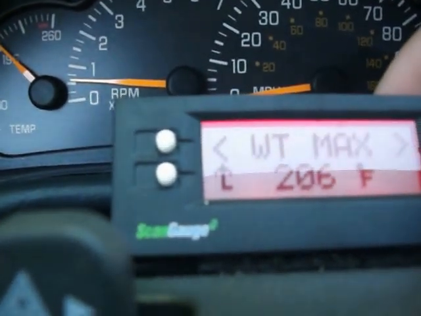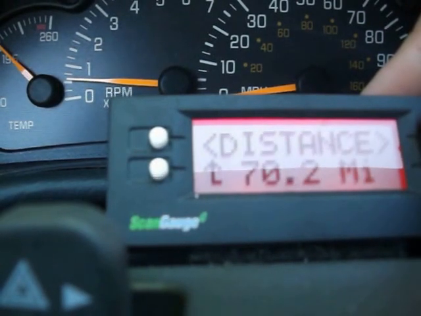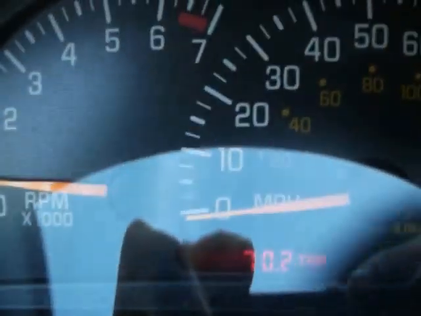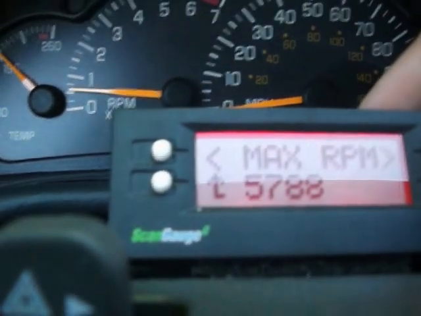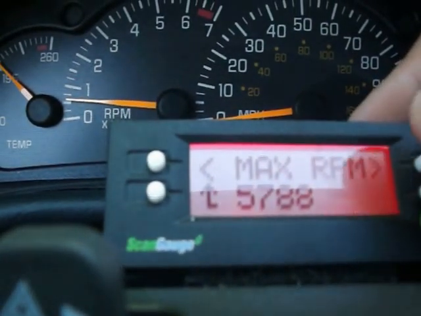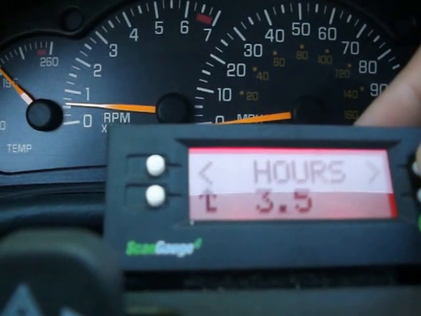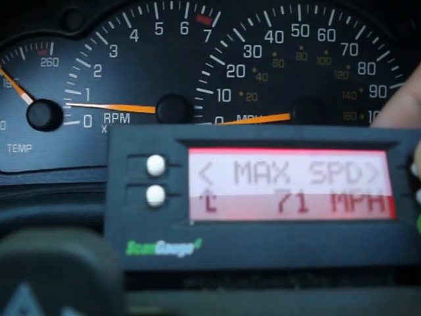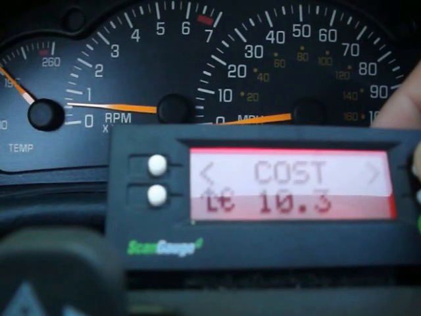Anyway, max temperature, that is saying how hot my car was total since I reset it. Distance 70 miles, 0.2. As you can see, it says 70.2 right there, so that's accurate. Max RPM, my max RPM was 5,788. Hours I've driven since my fill up, 3.5 hours. Max speed 71.